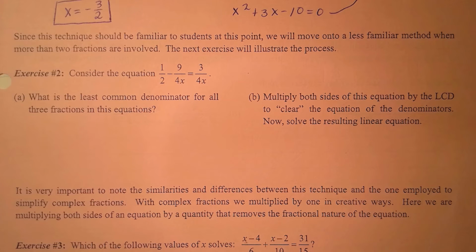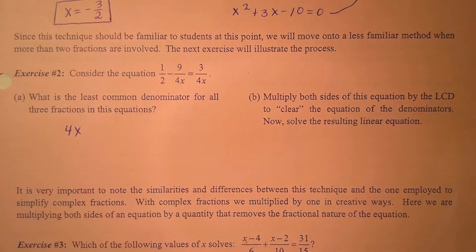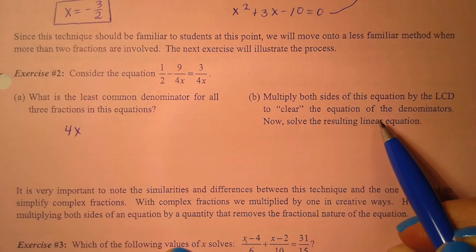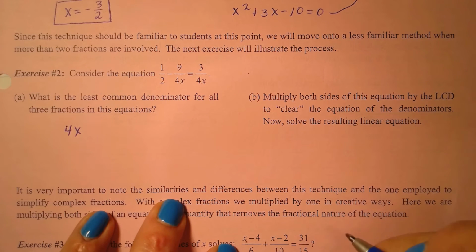What is the least common denominator for all three fractions in this equation? Well, 2 goes into 4, so we do need a 4, and then we also need an x. So our common denominator is going to be 4x. Now we want to multiply both sides of this equation by the lowest common denominator to clear the equation of the denominators, and then solve the resulting linear equation.